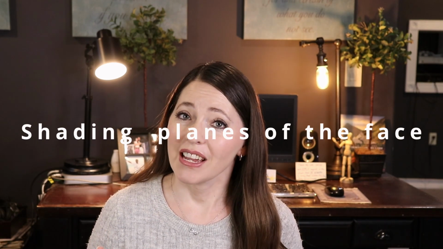This is what you are missing in your drawings. No one is talking about this specific way that you can improve your portrait drawings: shading the planes of the face.